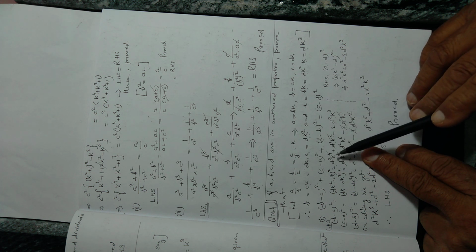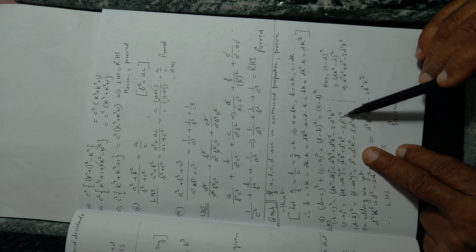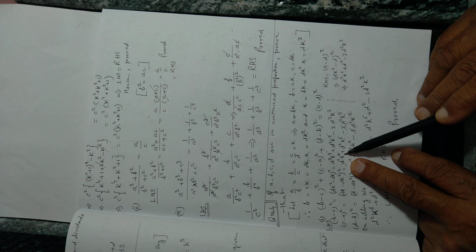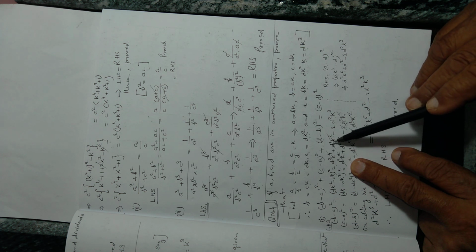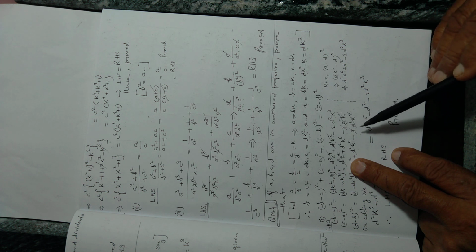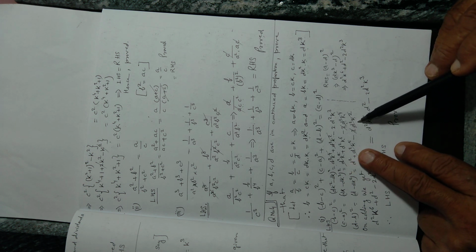These will be cancelled. This plus and this minus will be cancelled. Again you see d square k square, these are the two plus signs, and we are having minus 2d square k square, so it will also be cancelled.